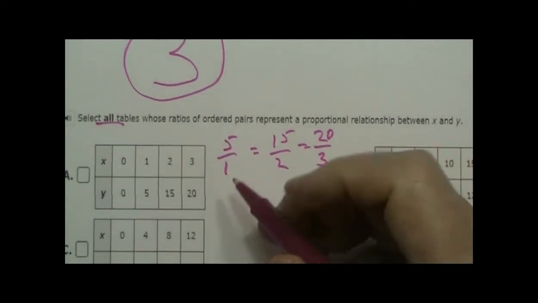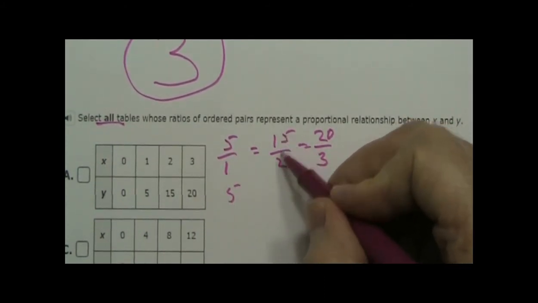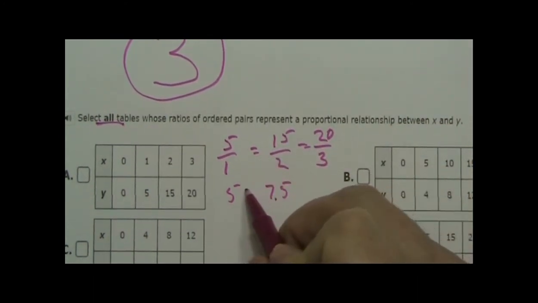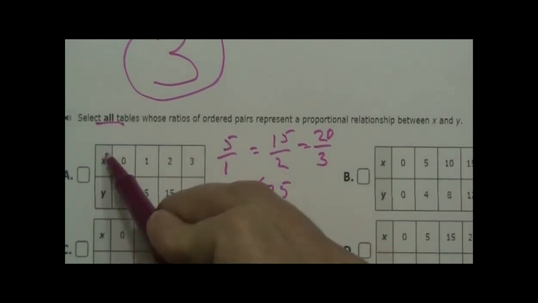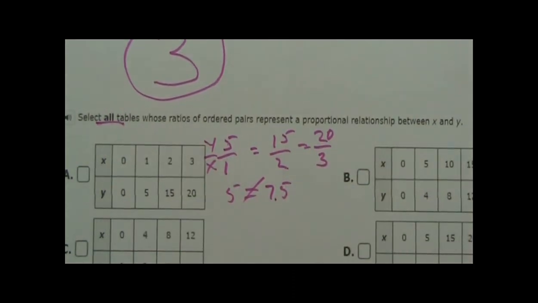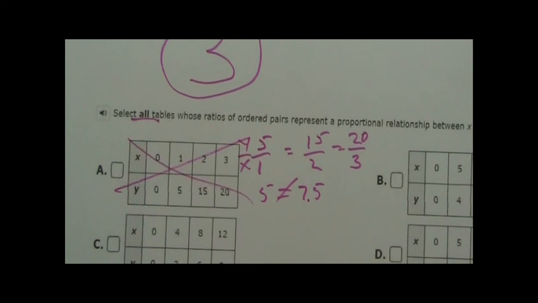5 divided by 1 is 5. 15 divided by 2, you can just use a calculator. It comes out to be 7.5. Hey, these are not the same. This y over x is not the same. It doesn't work. Therefore, this is not the correct answer. Forget this. That one's not going to work.